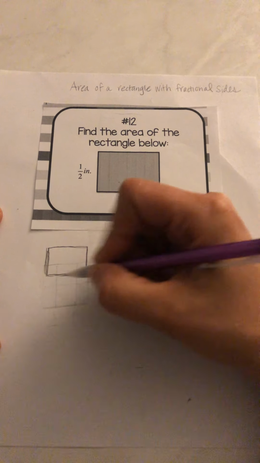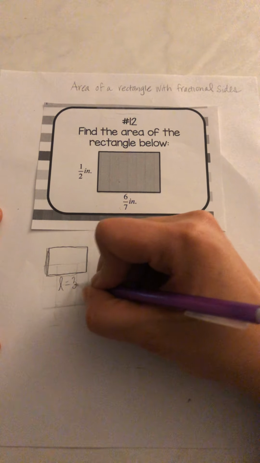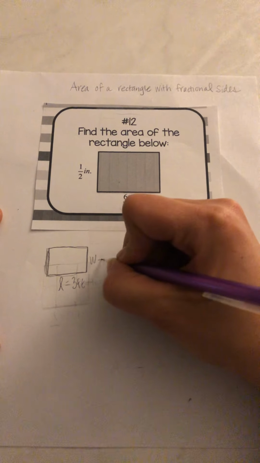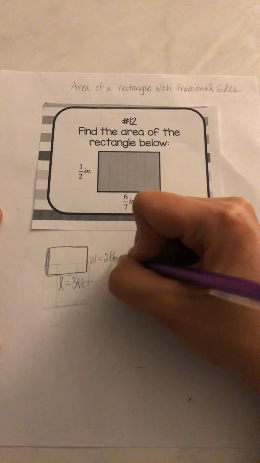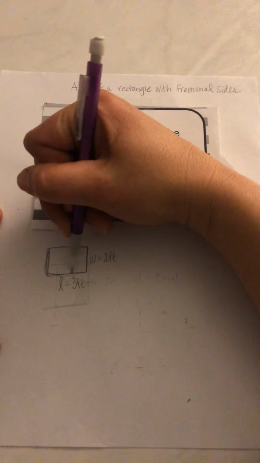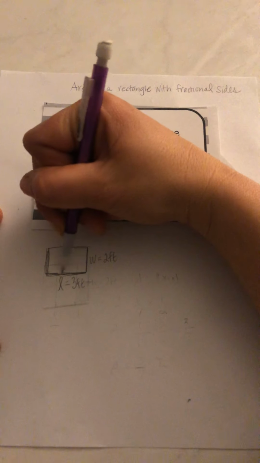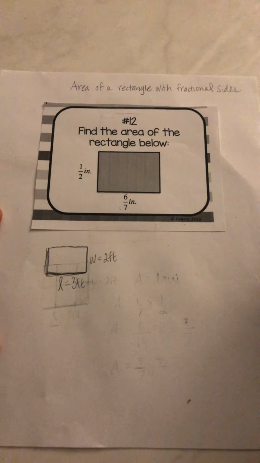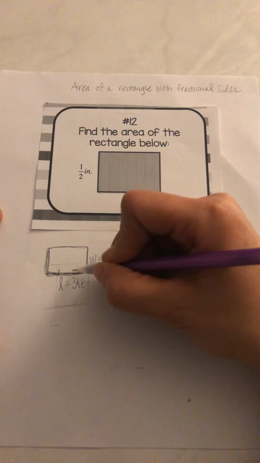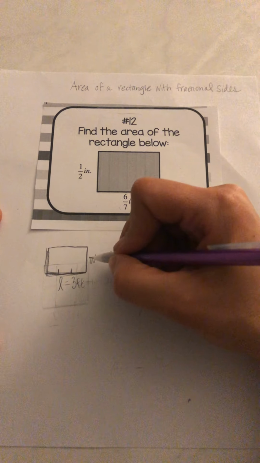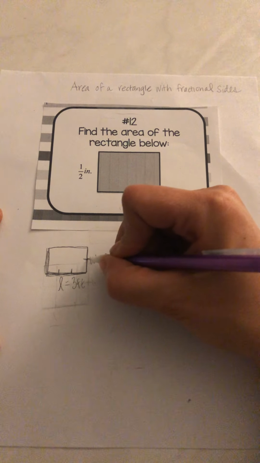And I'm gonna say that the length down here is 3 feet and that the width over here is 2 feet. If you measure that, it's not really 3 feet, but you know what I mean. That's going to be 3 feet across: 1, 2, and 3. And if you measure this, this will be 2 feet across.